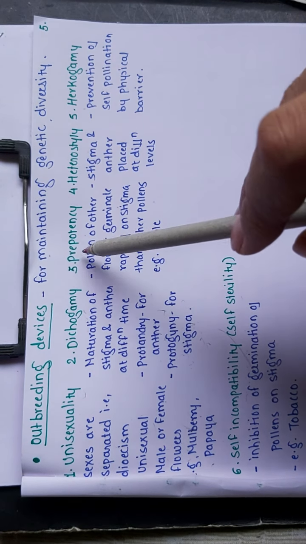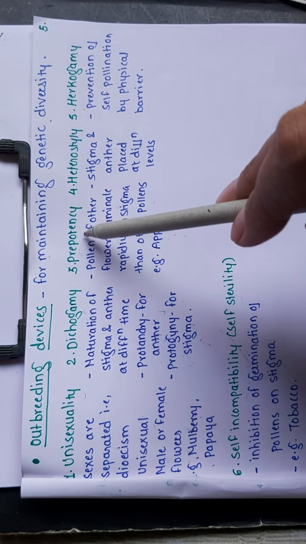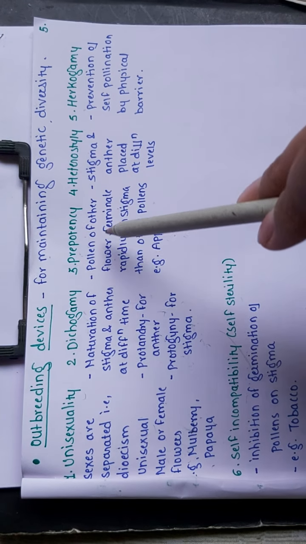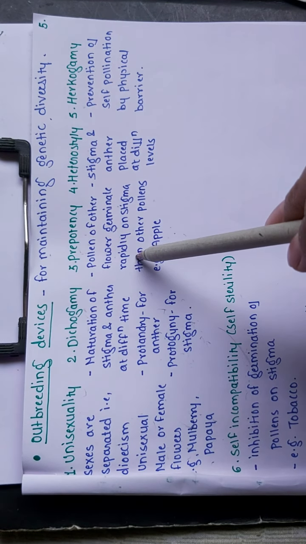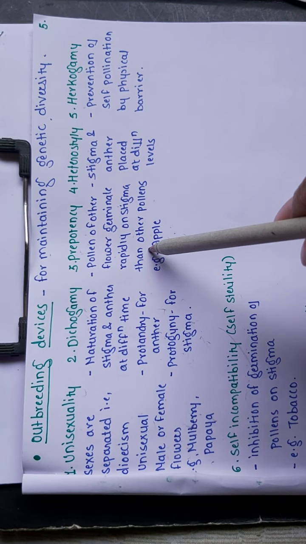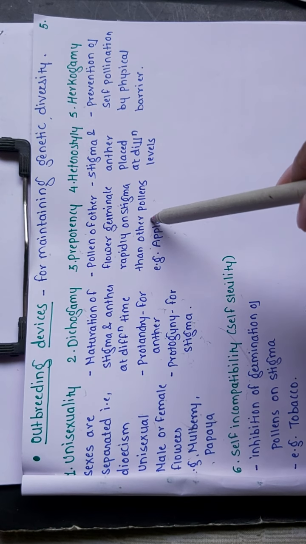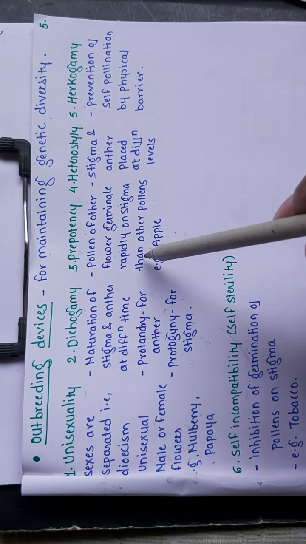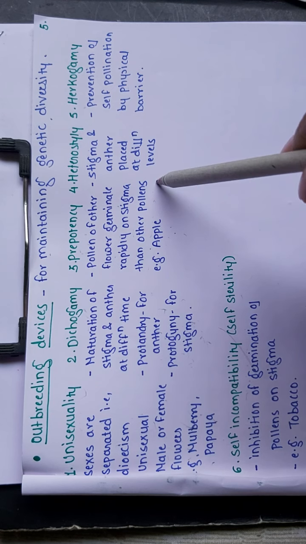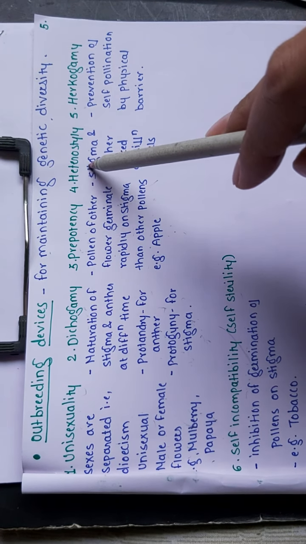That is why it is known as prepotency, that is, pollen of another flower germinates rapidly on the stigma than the other pollen grains. Fourth one is heterostyly.